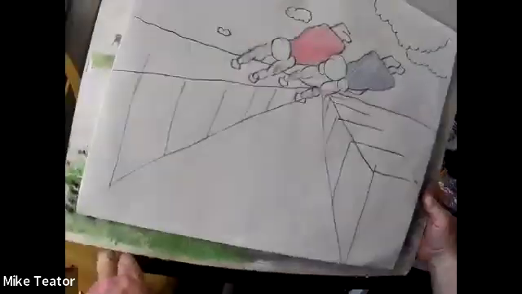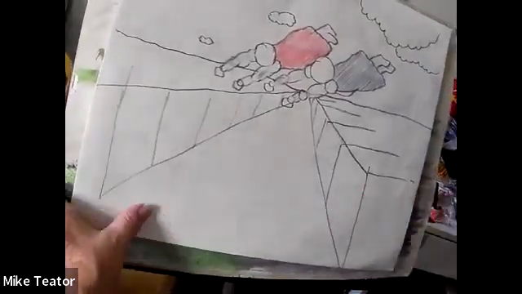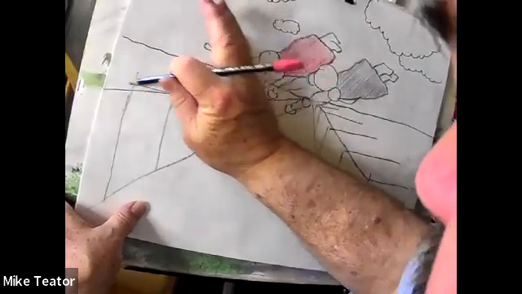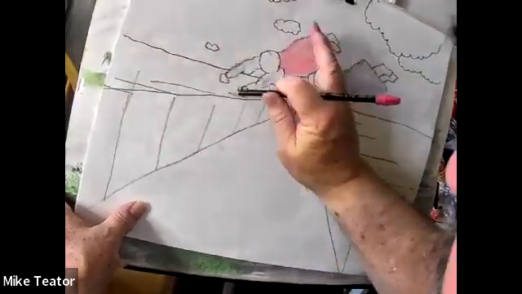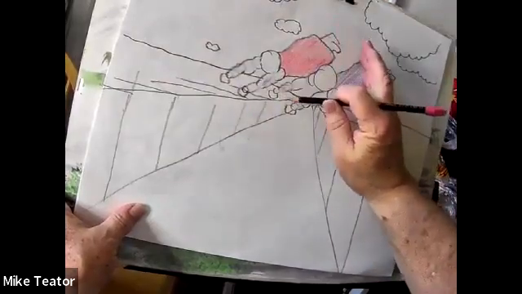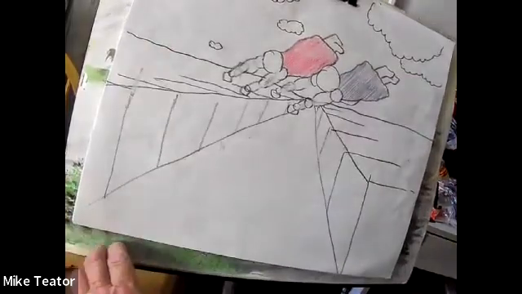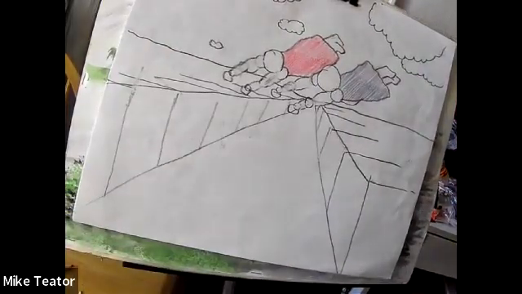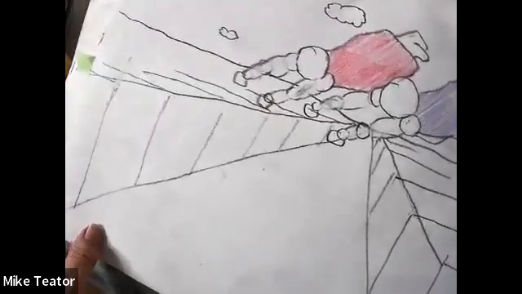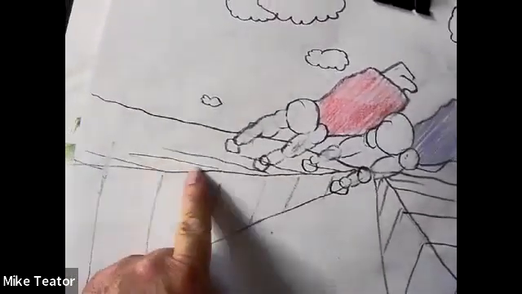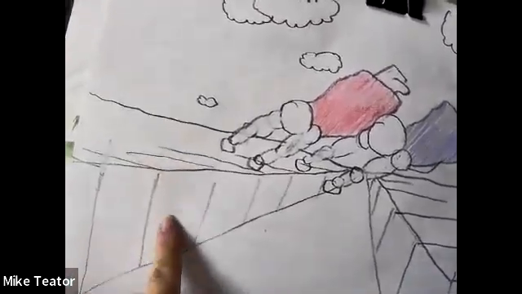Okay. Next one, on the other side. Here we are. Straight across, straight across, straight across. No angles, just straight across. Lower this down. There it is. So it makes a top, right? Makes a top and a side.